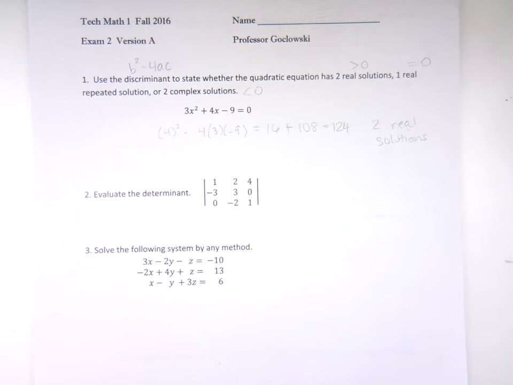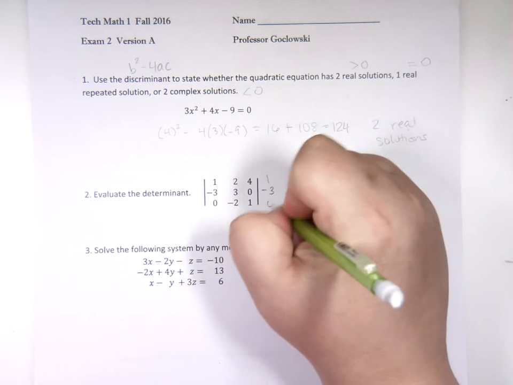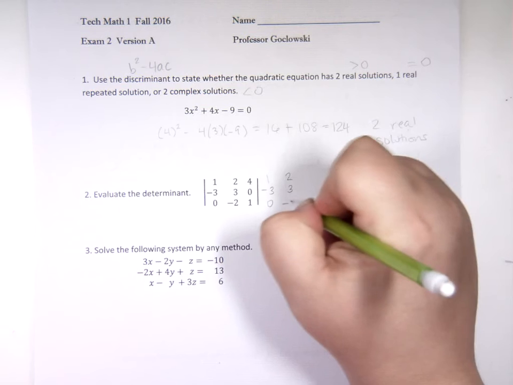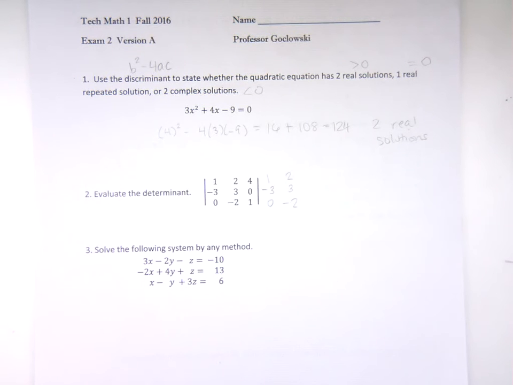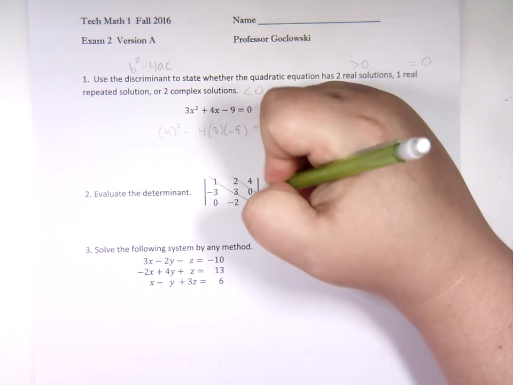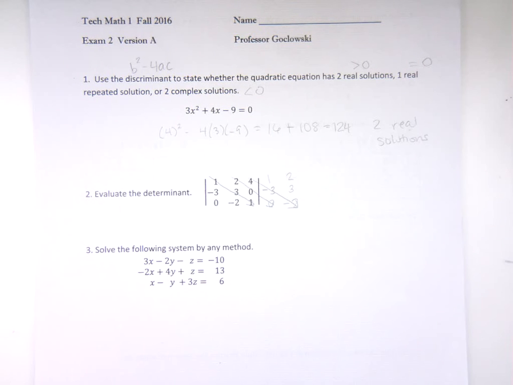Okay, so what do we do? We copy down the first 2 columns and we place them to the right of the matrix. So we've got 1, -3, 0, that's column 1 recopied, and then 2, 3, -2, that's column 2 recopied. And what we're going to do is start in the top left corner and look at the diagonals going downward, and we are going to multiply the numbers in those diagonals.